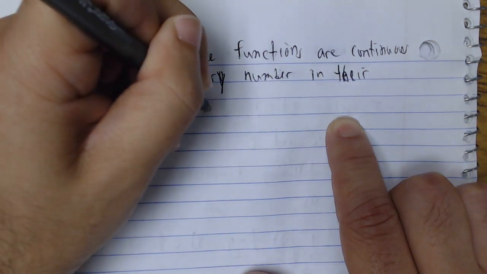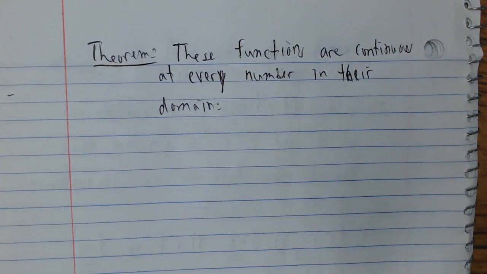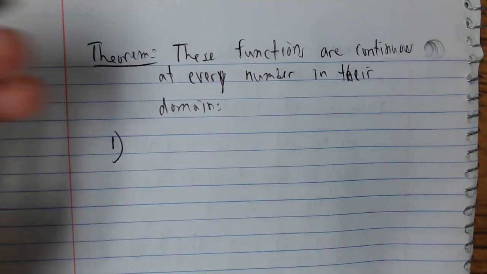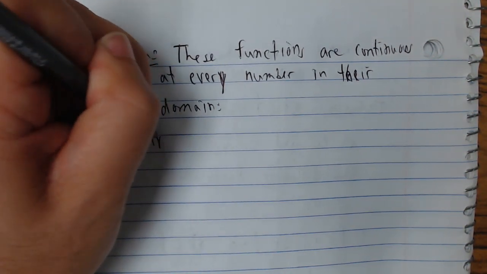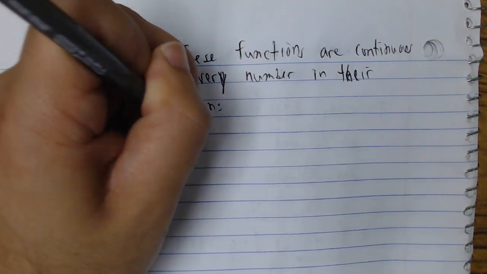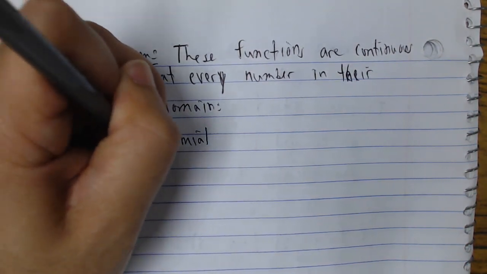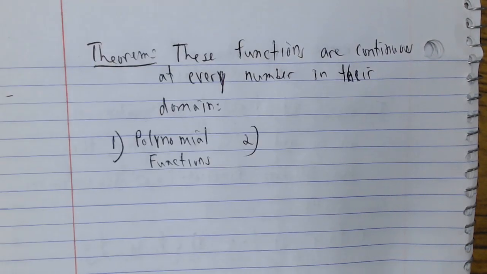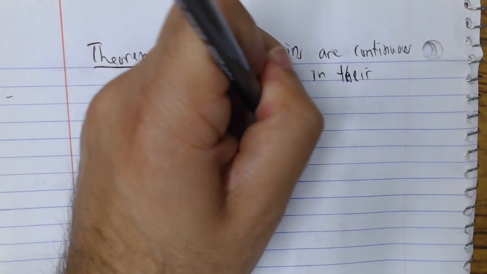So here's a list of all the functions that are continuous on their domain. And the first couple we've already seen. So the first one we talked about were what? Polynomial functions. So we could say polynomial functions. And then the second one was, of course, rational functions.